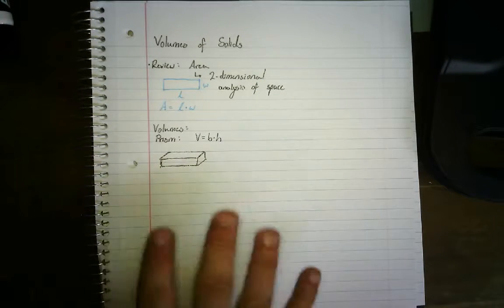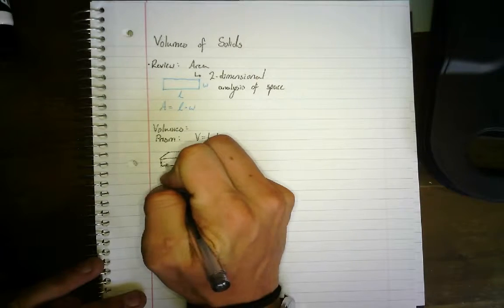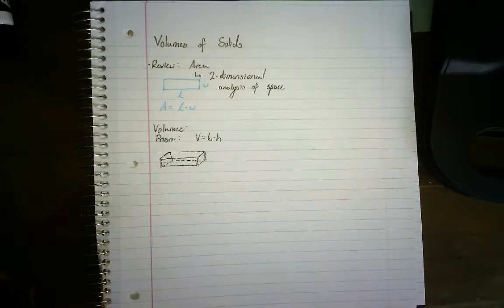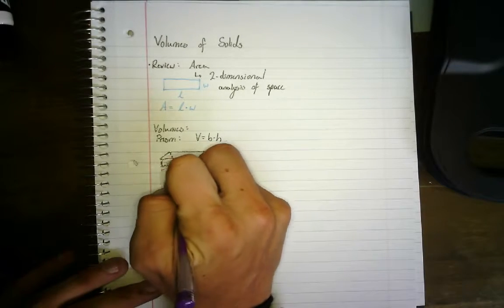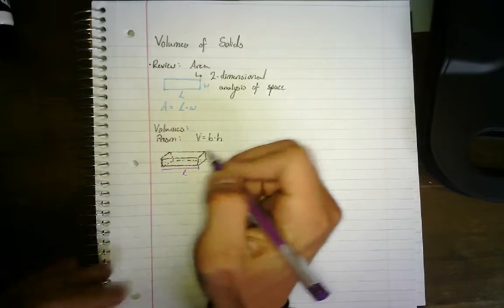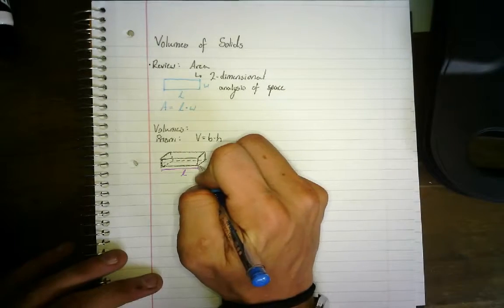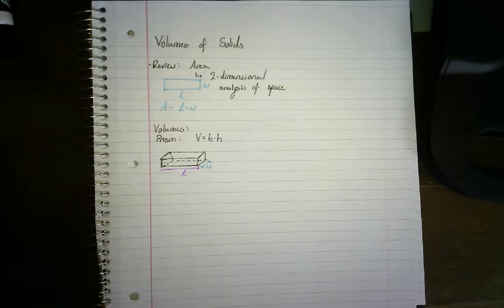In this case, we are going to need to find the area of the base as well as the height of this. So let's take a closer look at the base. If we wanted to look at the area of our base, we have to talk about the length times the width, times the height.